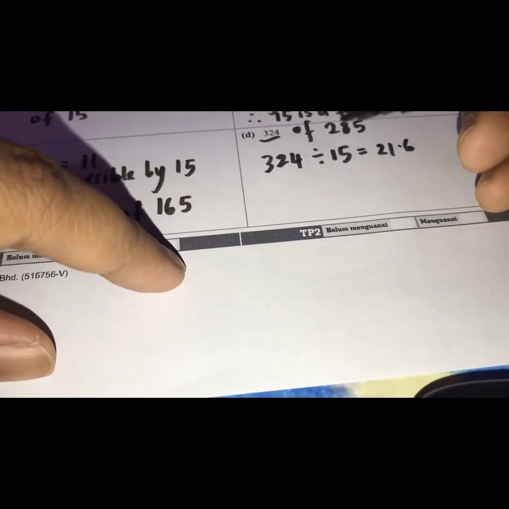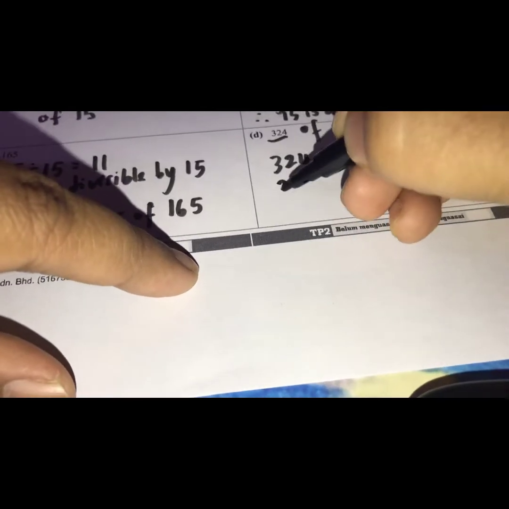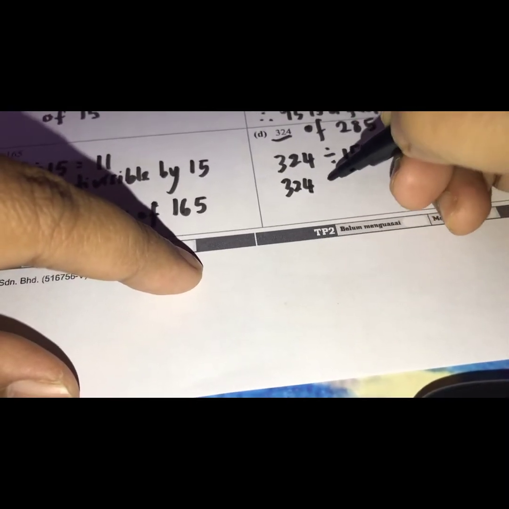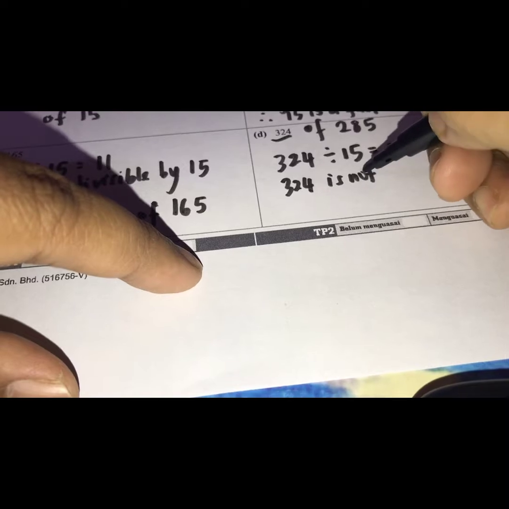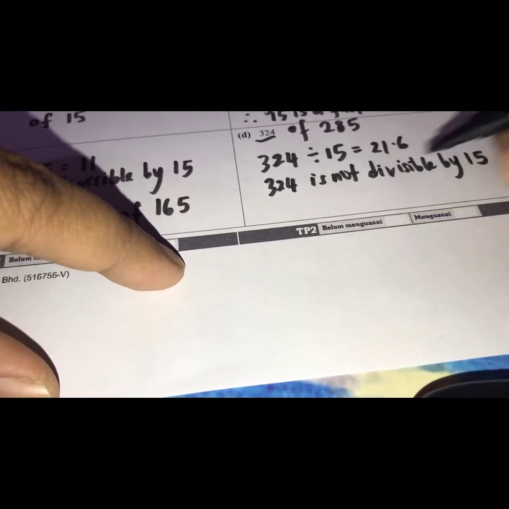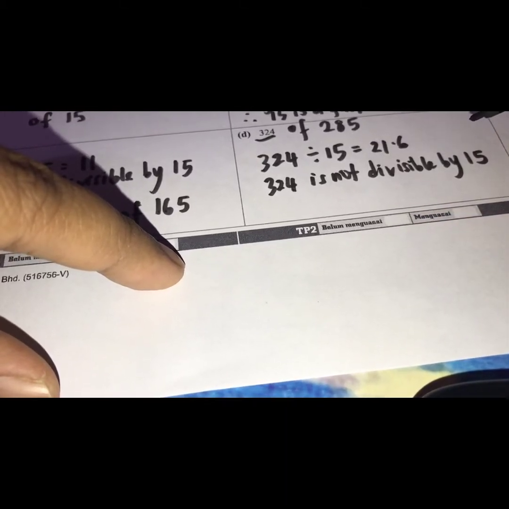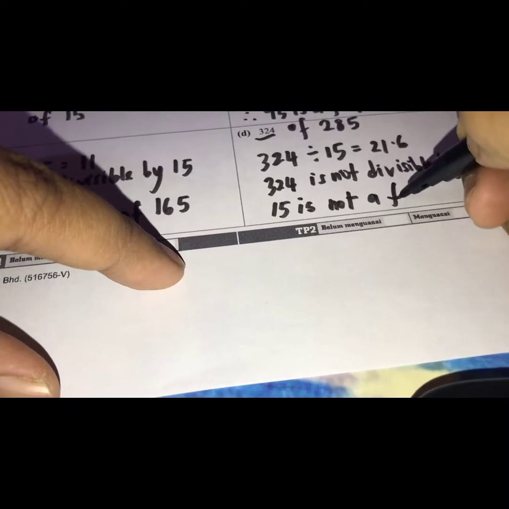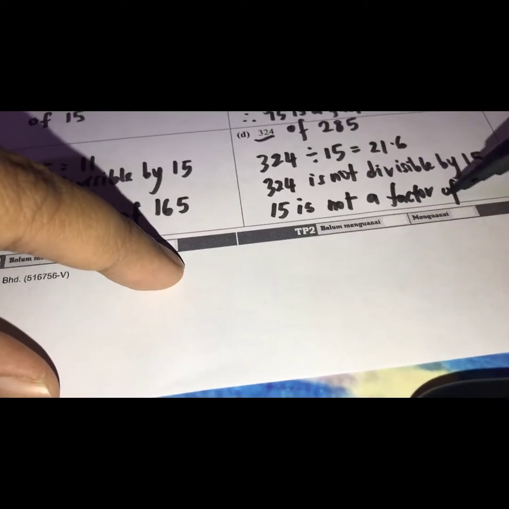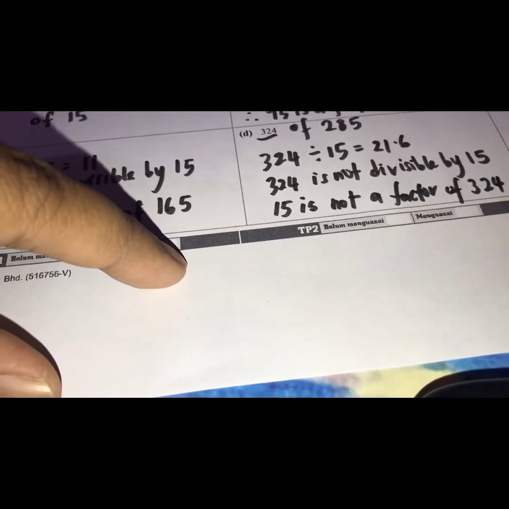Okay, because you get the point, automatically you know 15 is not a factor, because 324 is not divisible, means it cannot divide by 15. Automatically 15 is not a factor of 324.